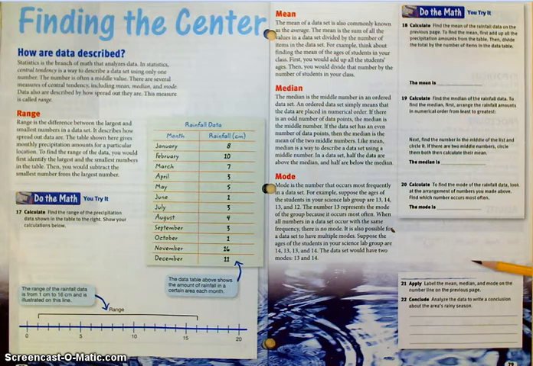Okay? All right, so now that you know what range, mean, median, and mode all mean, I'm going to pause this. I'm going to show you the notes and things that I wrote down so that you guys can do the same thing.